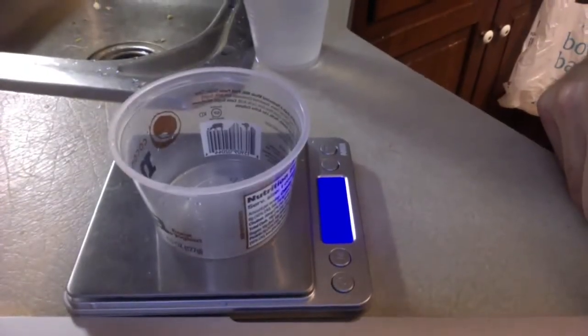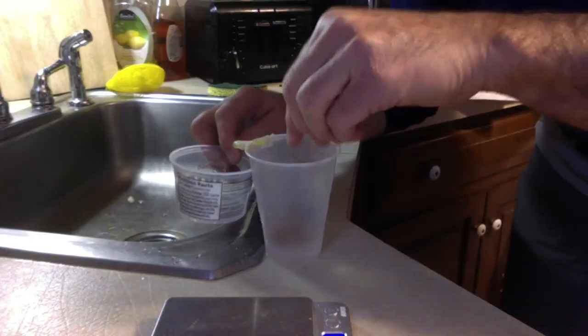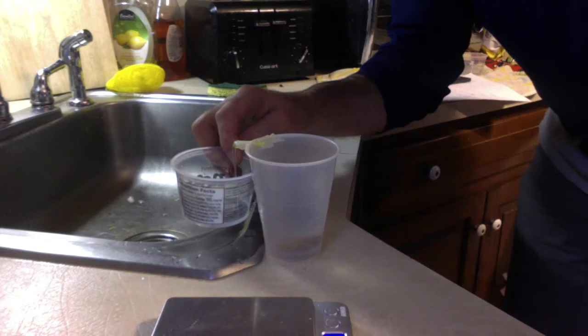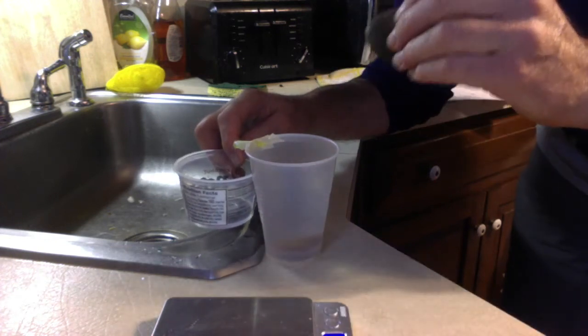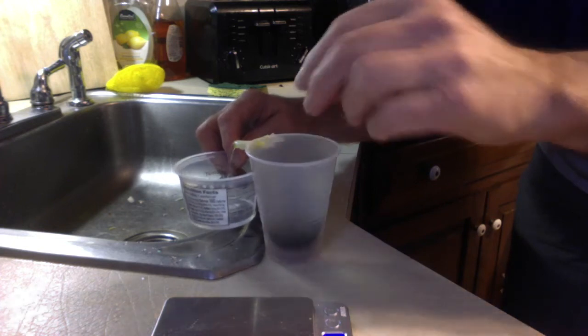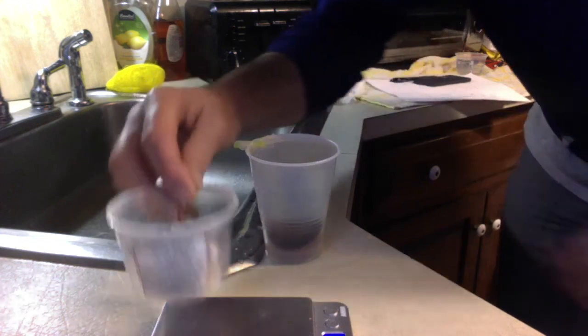I've got the cup tared. Now I carefully put the stones in. And now I'm going to weigh it.